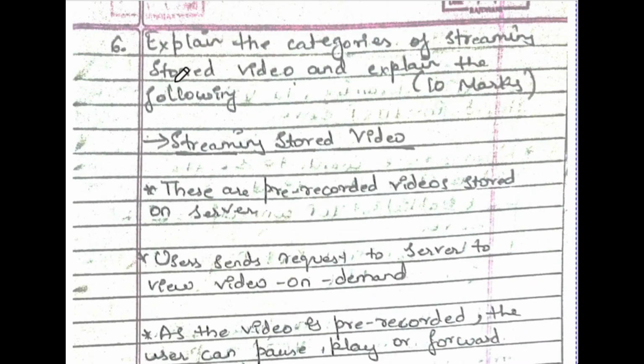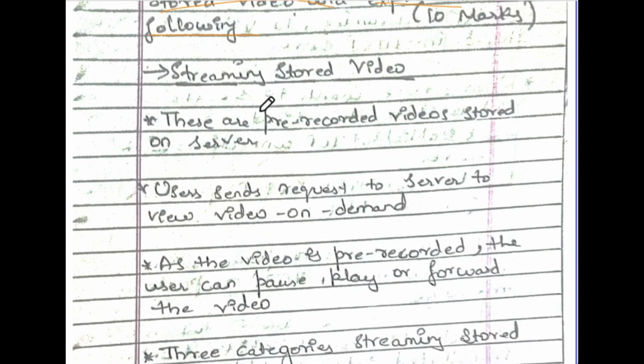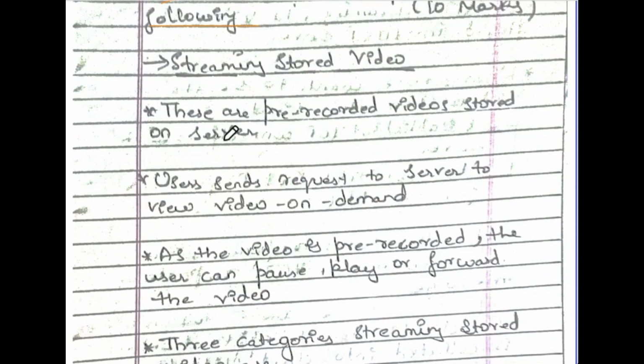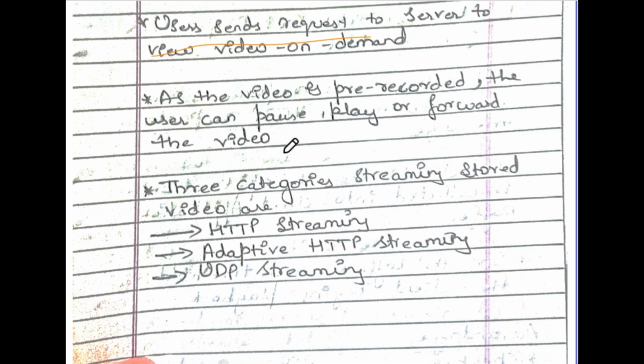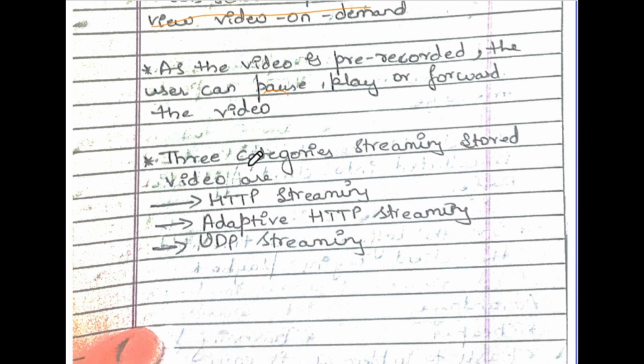Explain the categories of streaming stored video. What is streaming stored video? These are pre-recorded videos which are stored on a server, like YouTube, Netflix, etc. The user sends a request to the server to view the video on demand. As the video is pre-recorded, a user can play, pause, or forward the video, or go backward in the video.